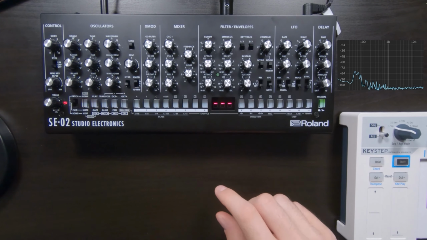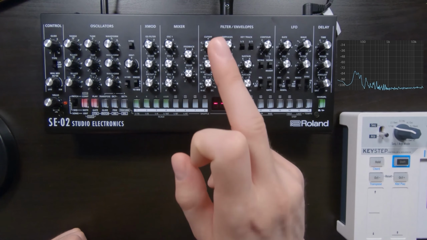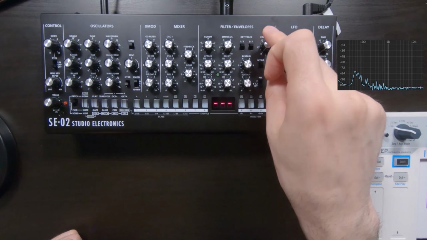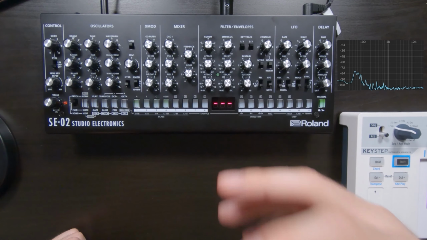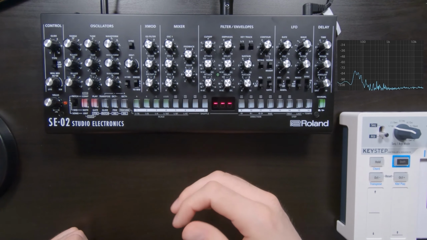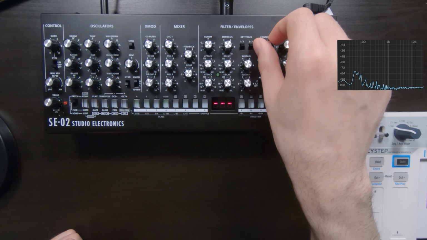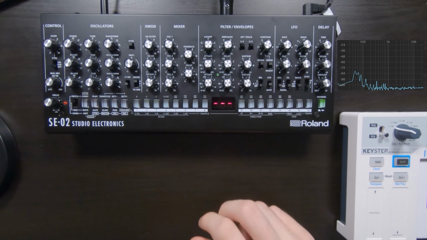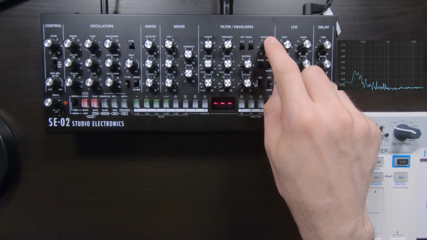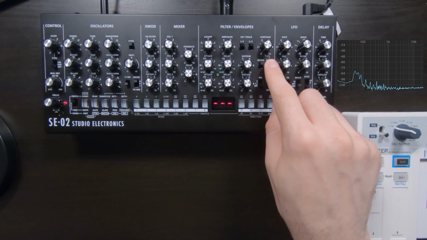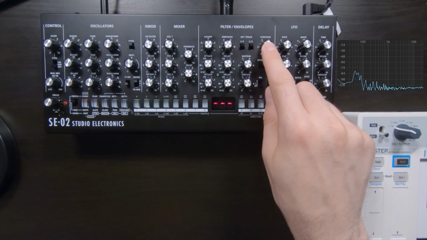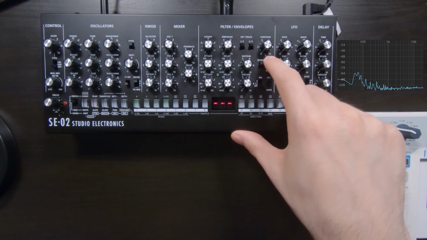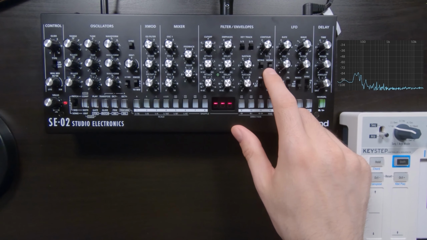Now let's have a look at the filter envelope. Now this is used to modulate the cutoff. Now the contour here controls the depth of change produced. Think of it as filter envelope amount. It controls the amount of filter cutoff modulation. So as you can see, this knob is connected to this switch here, the normal inverted switch. This controls the polarity of the envelope.